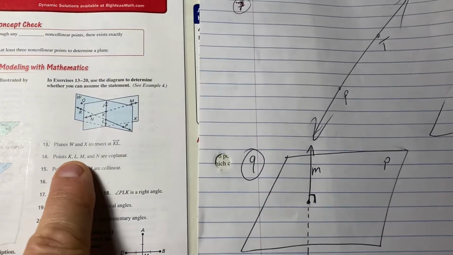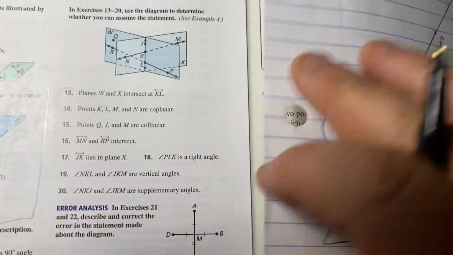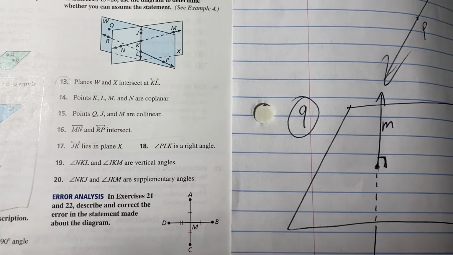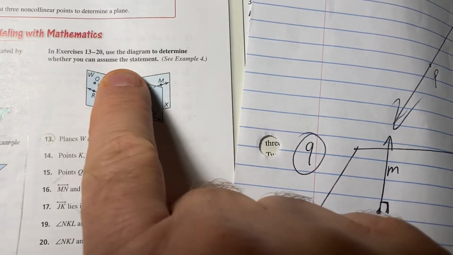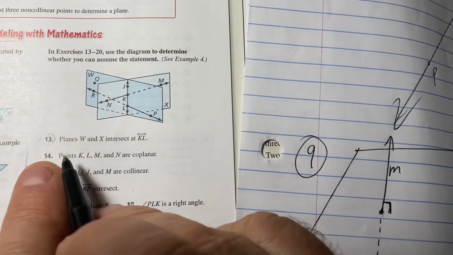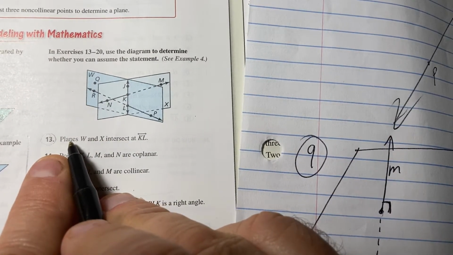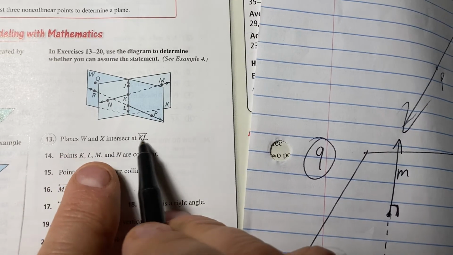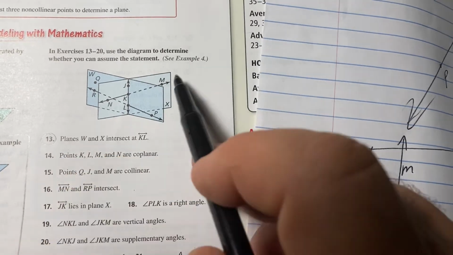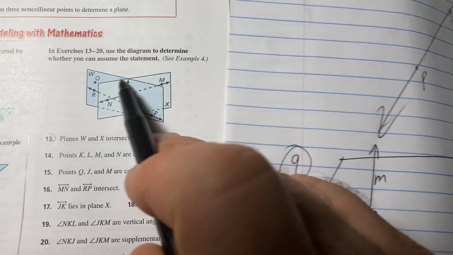Next, number 13. Use a diagram to determine whether you can assume the statement. Can we assume that planes W and X, plane W and plane X, intersect at line KL? Plane X is this plane.